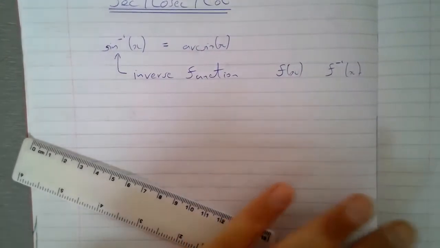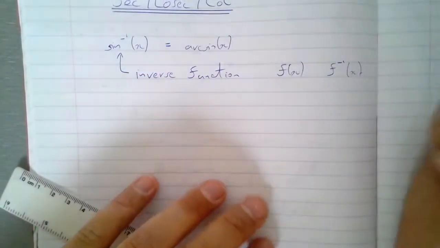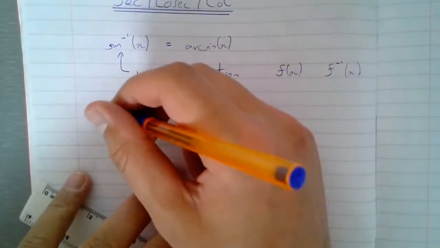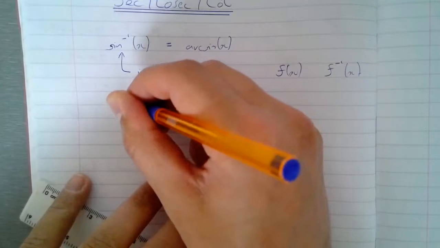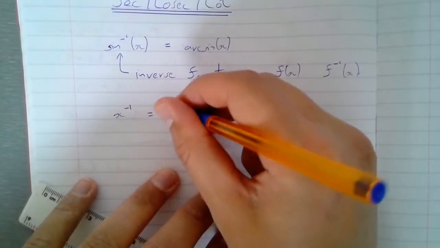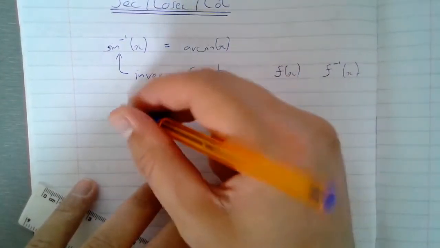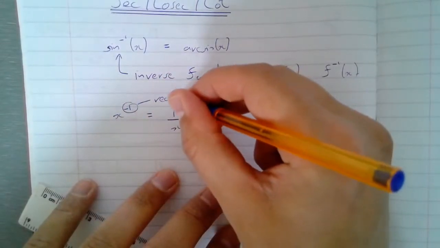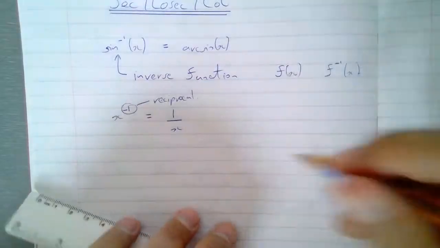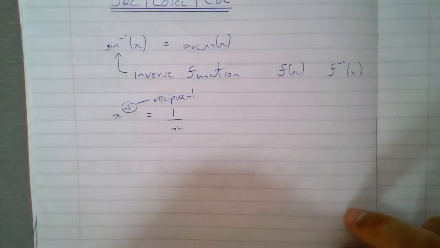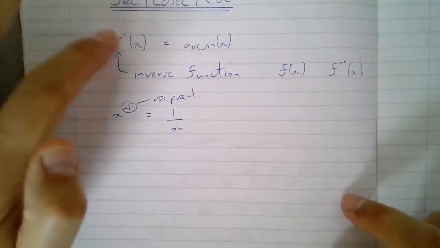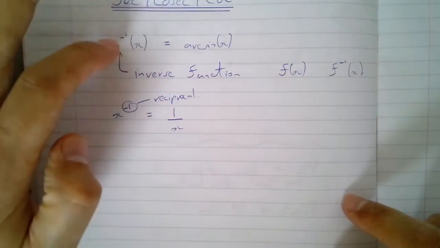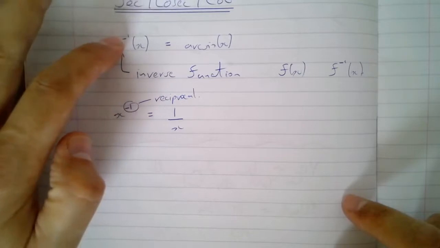Now, something else you would have seen lots at GCSE and A level is something like this. If I said what is x to the minus 1, you would say, well, that's 1 over x. So in this case, it means a reciprocal. Can I spell reciprocal? Maybe if I write it really fast. So these two notations mean something distinctly different. This means the inverse function. It doesn't mean 1 over sine. It means the inverse function.